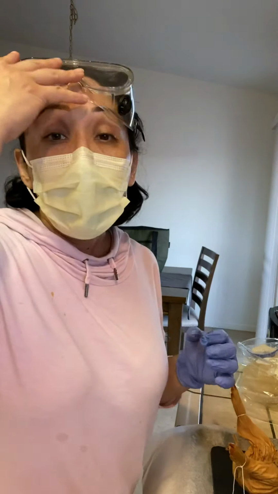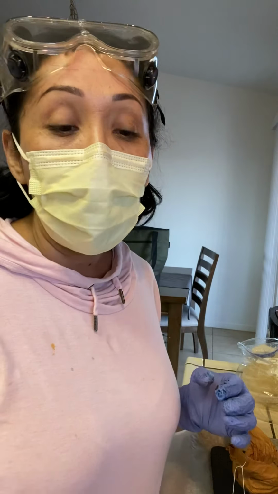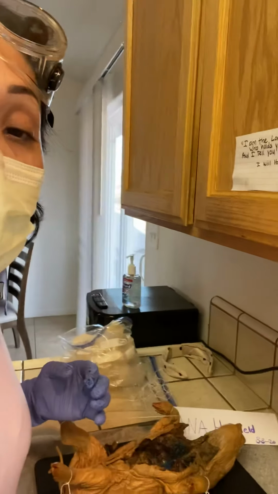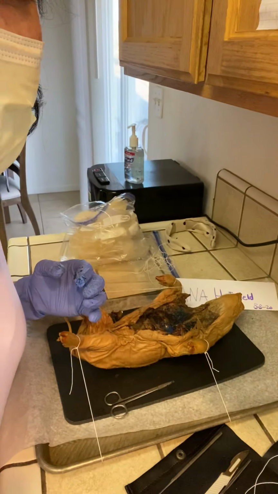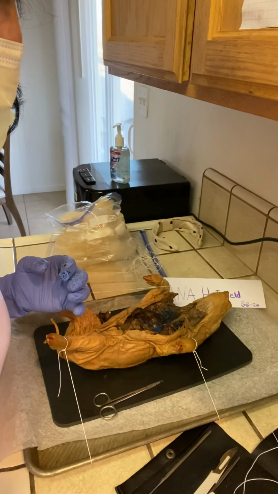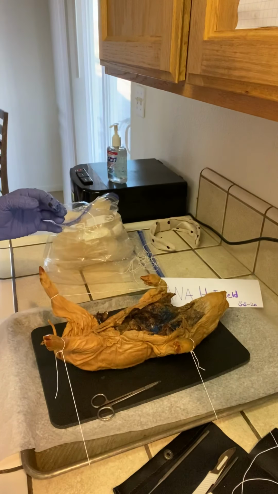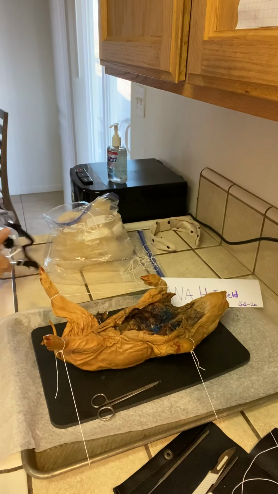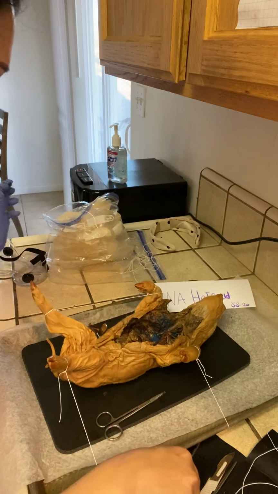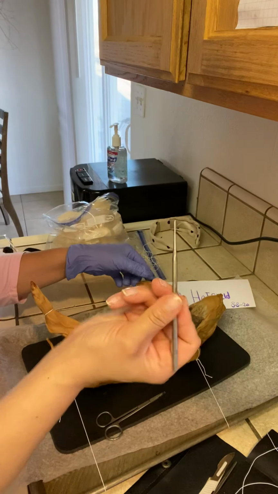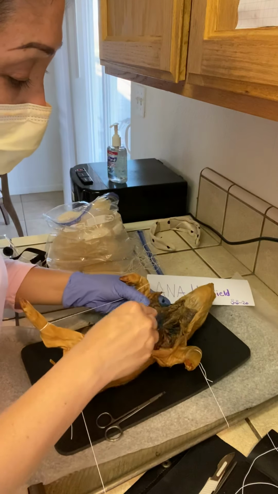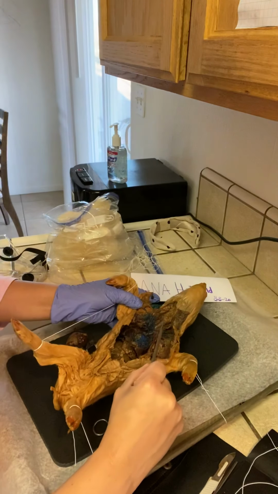Okay, so now I'm going to try to show and focus as much as I can on this fetal pig. I'm going to use this here, and hope you can see.